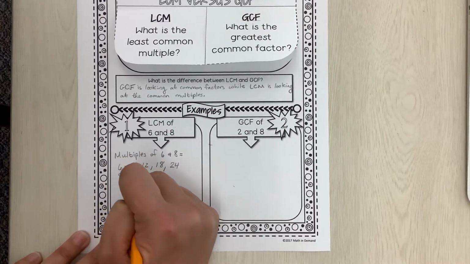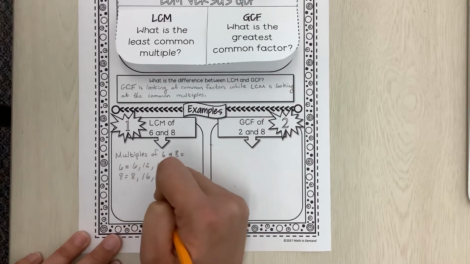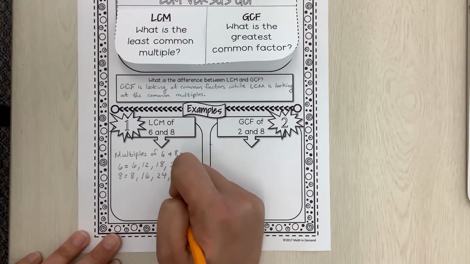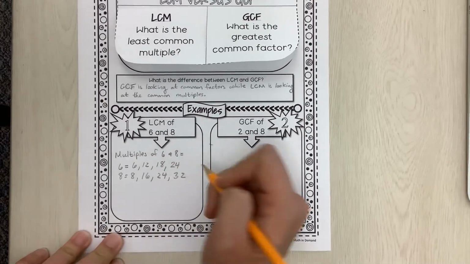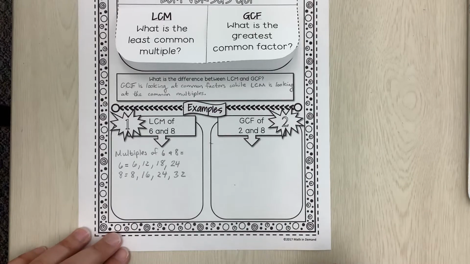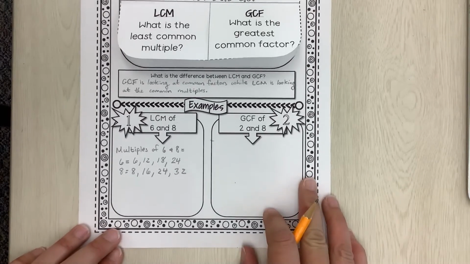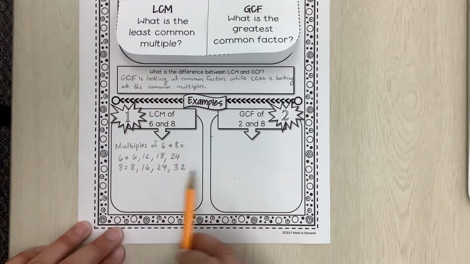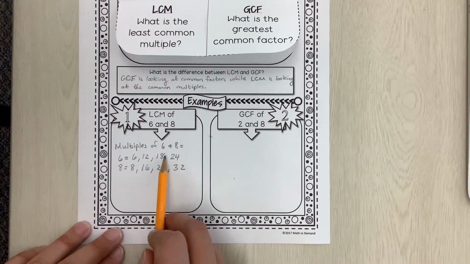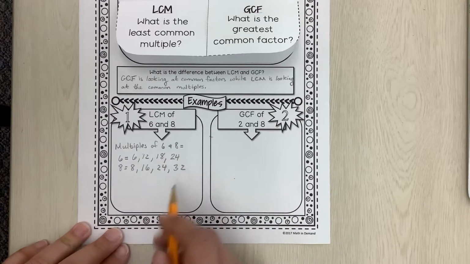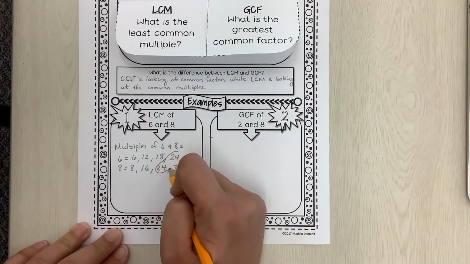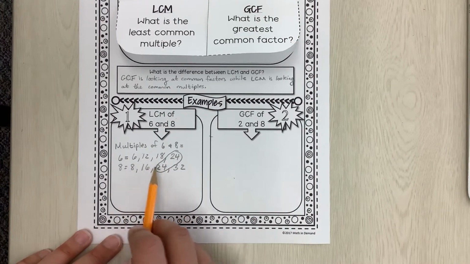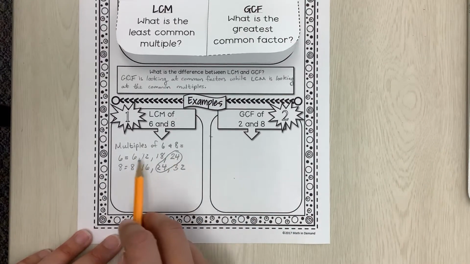Then let's do 8. 8 times 1 is 8. 8 times 2 is 16. 8 times 3 is 24. 8 times 4 is 32. Oh, and I think I can stop. What I want to do now is find what is the smallest number, least common multiple they have. So if I go through here and look for what they have in common, I see that they both have 24, and there's nothing else before it that they have the same. The 24 is the first number.